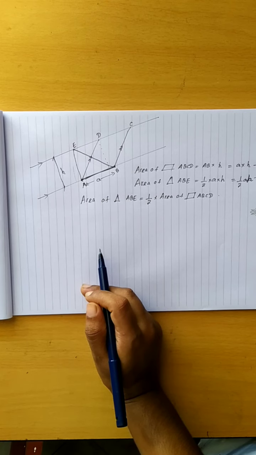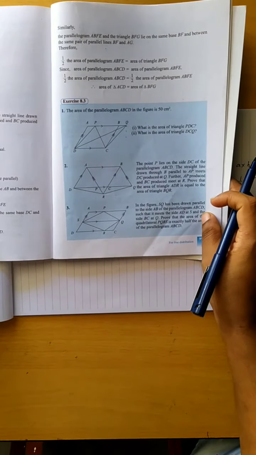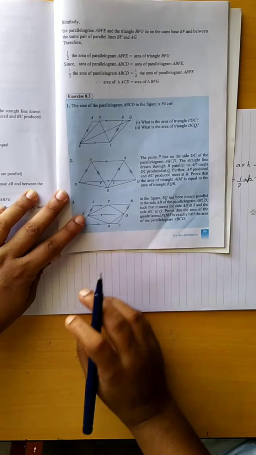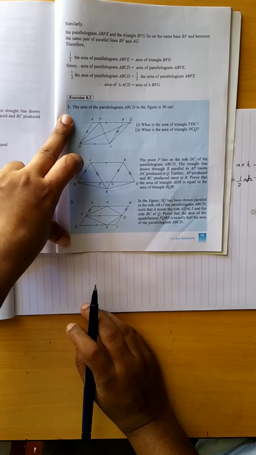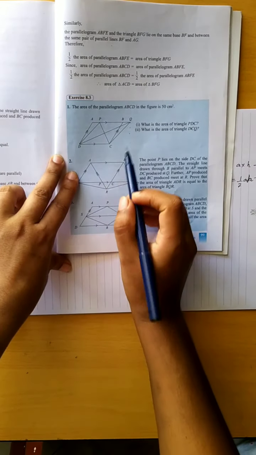The problems are given in your textbook in exercise 8.3. We will move to that. Here in your textbook you can see there are some problems. If you consider the first one, here the figure is this.